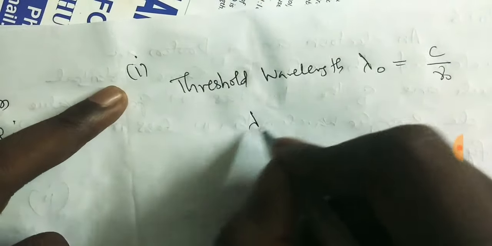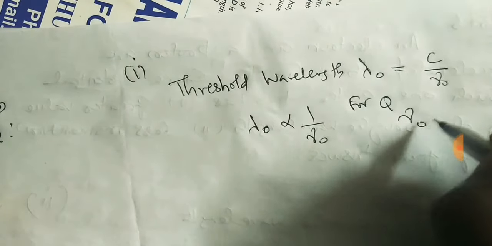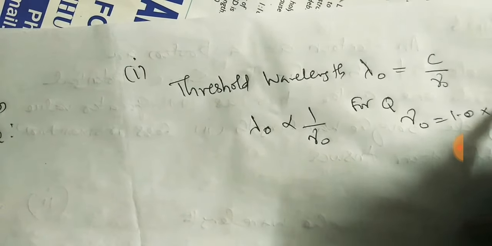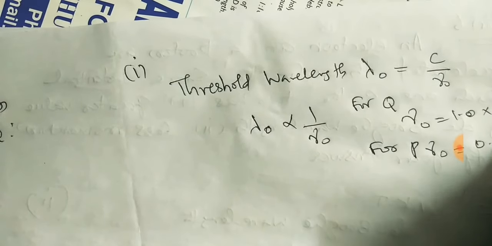Lambda is inversely proportional to nu naught. For Q, nu naught equals 1.0 into 10 power 15 second minus 1. For P, nu naught equals 0.1 into 10 power 15 second minus 1. This is the data given in our problem. See the graph, then you will understand. Children, see the proportionality: if nu is larger, the lambda will be smaller.